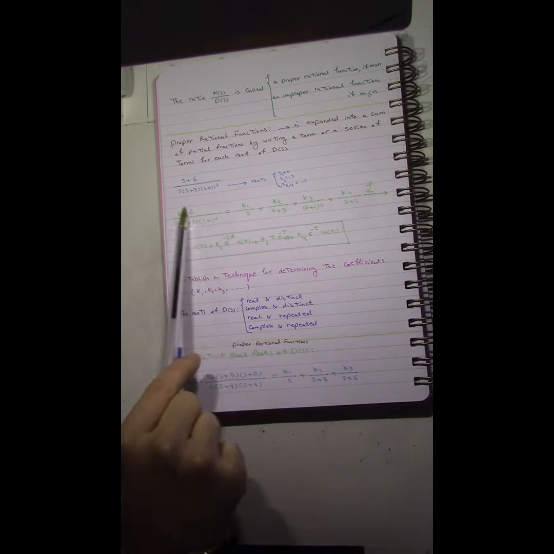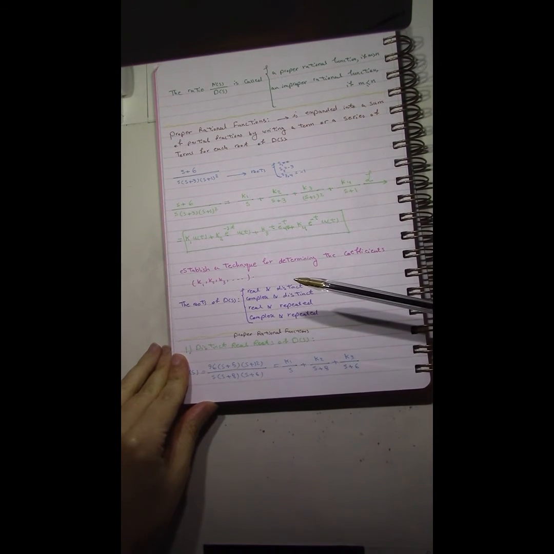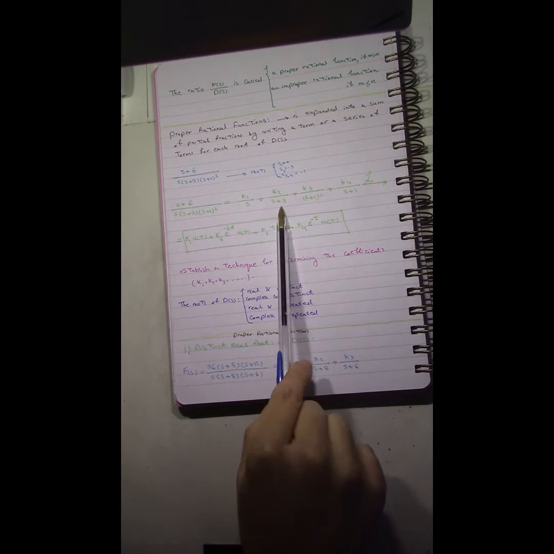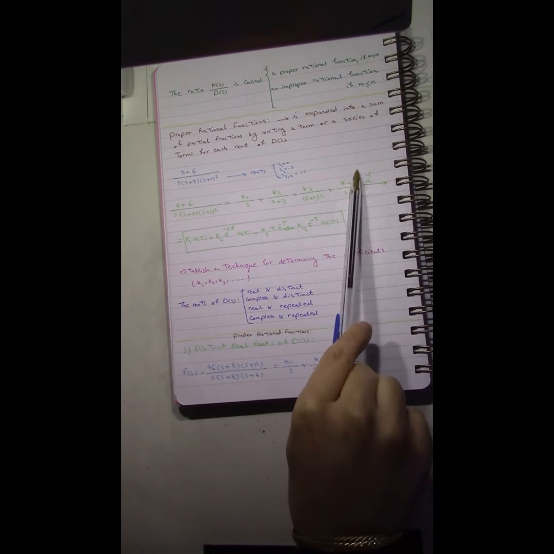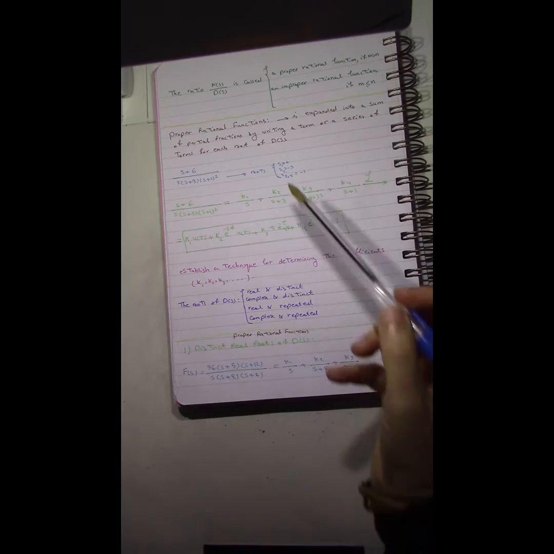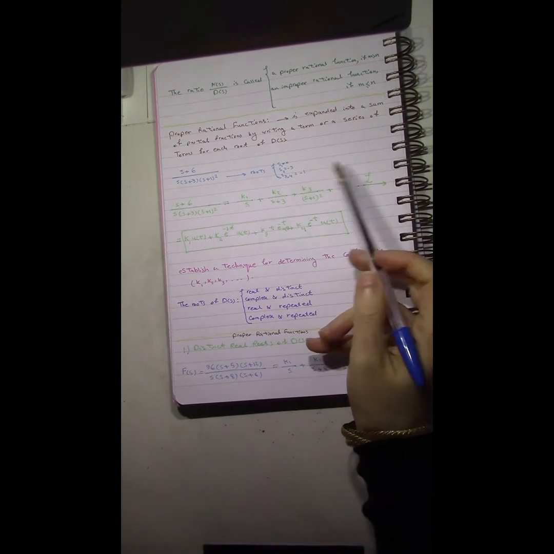Okay. This is our rational function, so we write it something like this: K1 over s, plus K2 over s plus 3, plus K3 over (s plus 1) squared, plus K4 over s plus 1. So we need 4 coefficients. We call them K1, K2, K3, K4. So what is the inverse Laplace transform for this one?